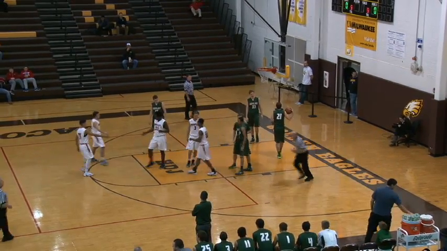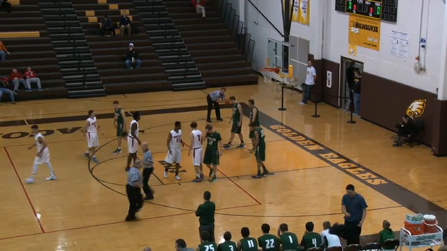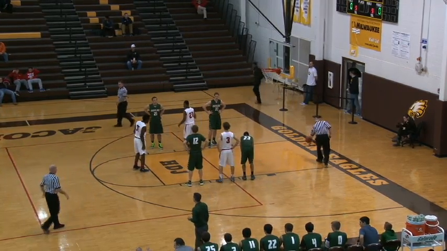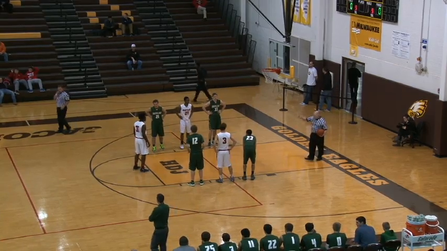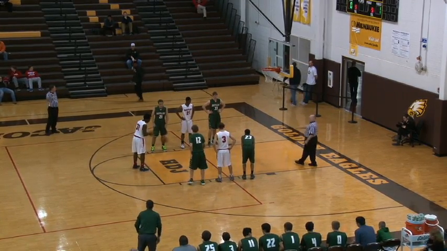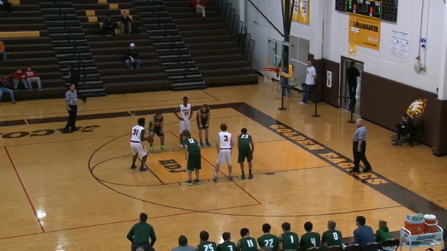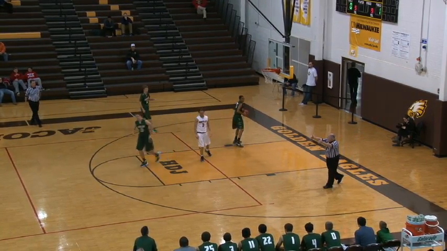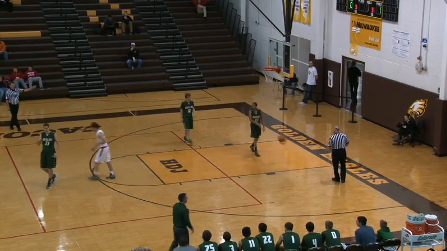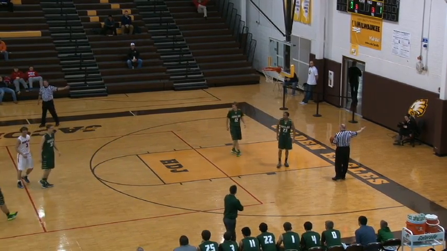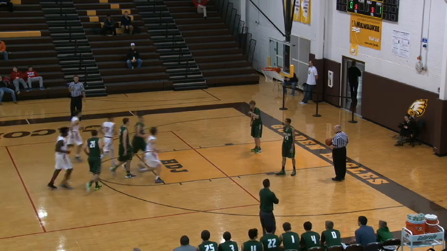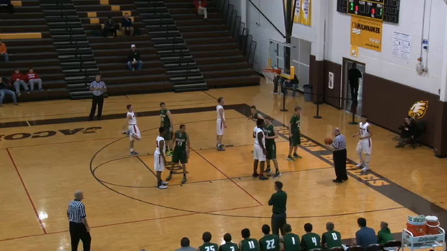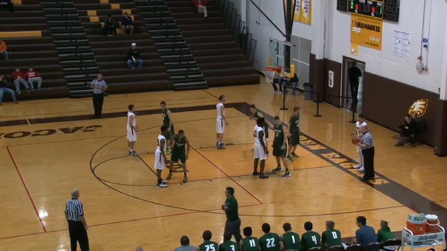A nice move inside by the post player, and just like that Huntley has tied the game, and they're looking to take the early lead. So one shot upcoming. Rebound going back the other way, and the ball will belong. It was initially going to go to Boylan, but we have a jump ball, and the possession arrow will stay with Huntley. So they'll get the basketball back after making a bucket, and they're going to hope to take the lead in their first two possessions of the basketball game.